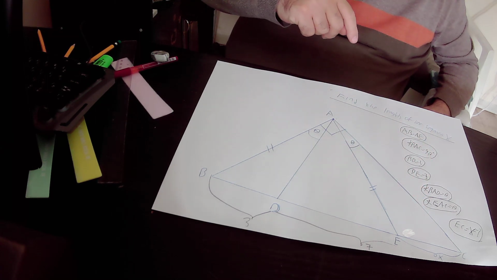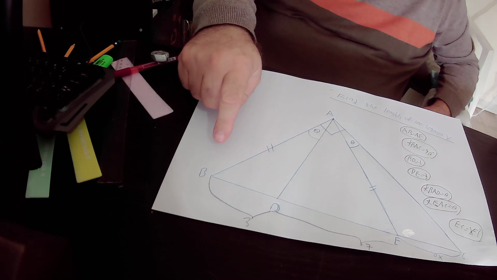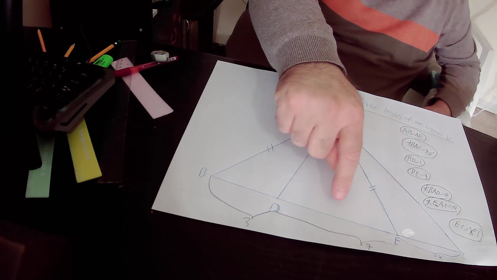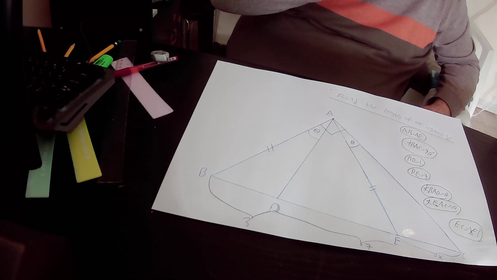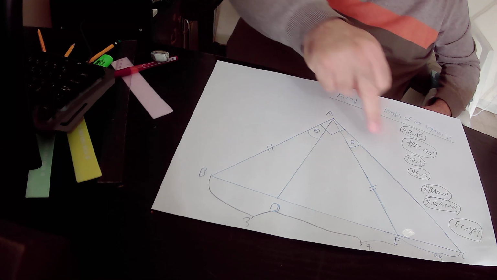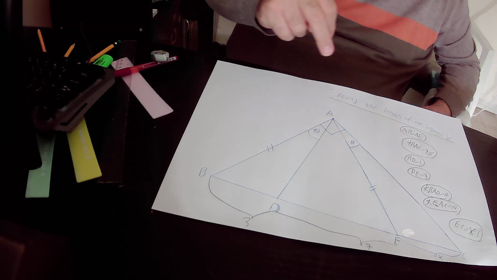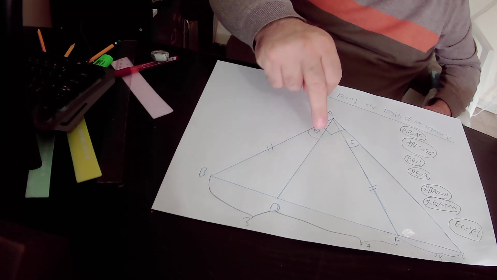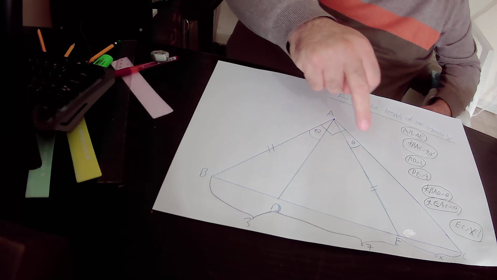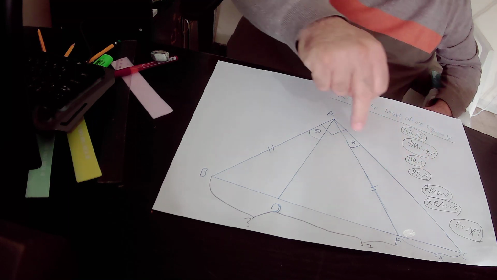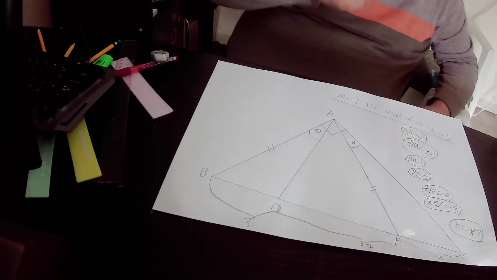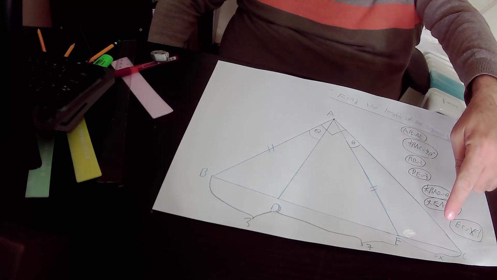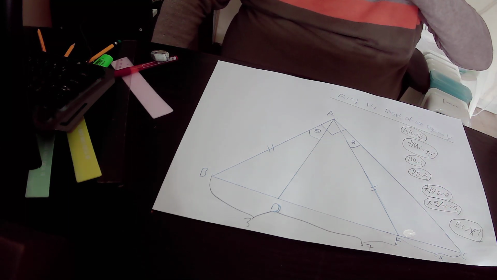We also know that line segment BD equals 3 units, line segment DE equals 7 units, and angle BAC equals 90 degrees, angle BAD is equal to theta, and angle EAC is also equal to theta, and we want to find out the value of line segment EC that is equal to X.